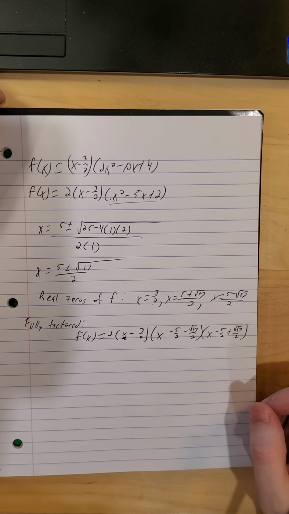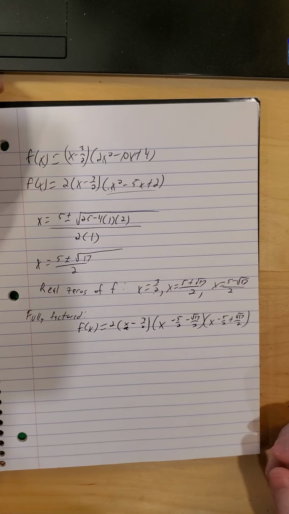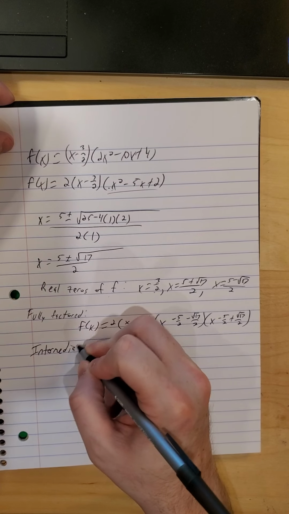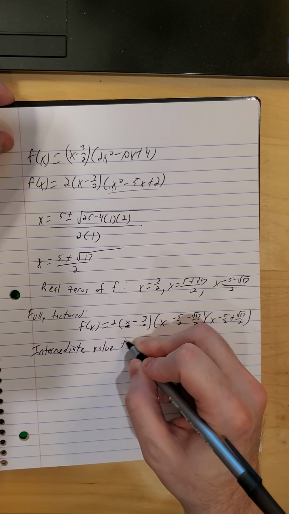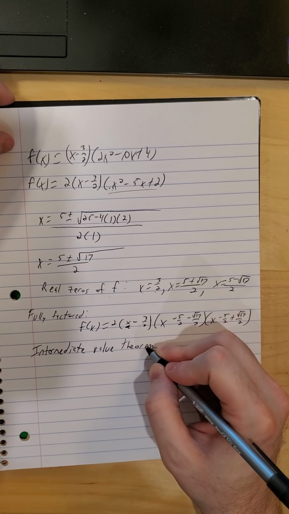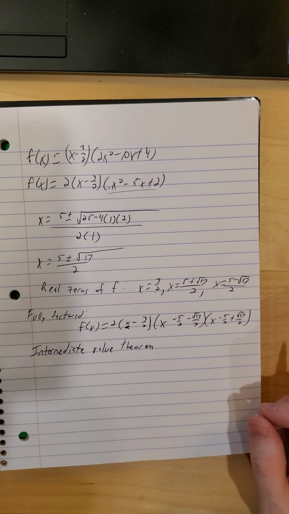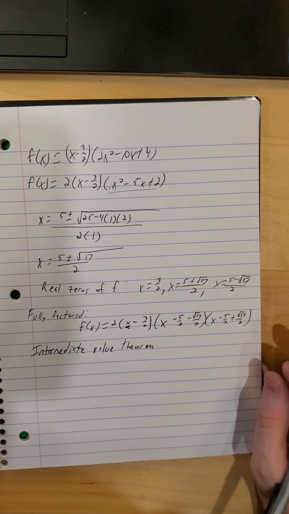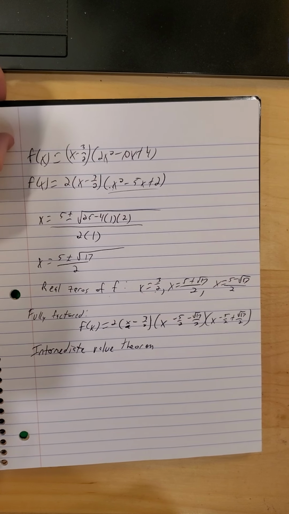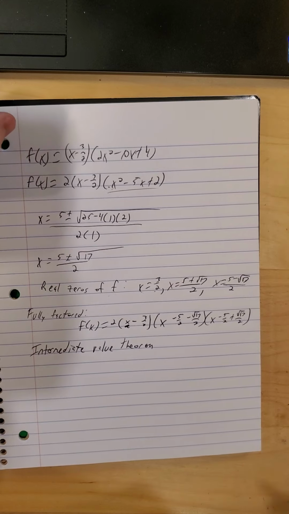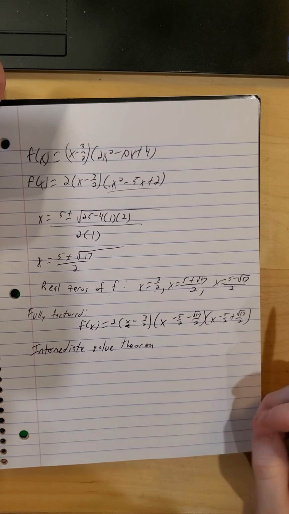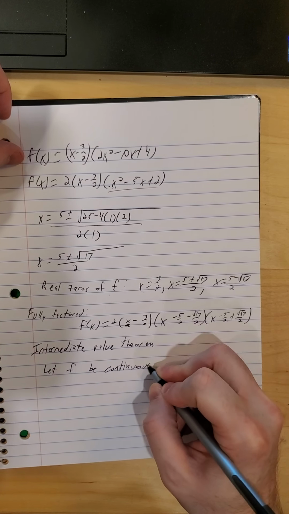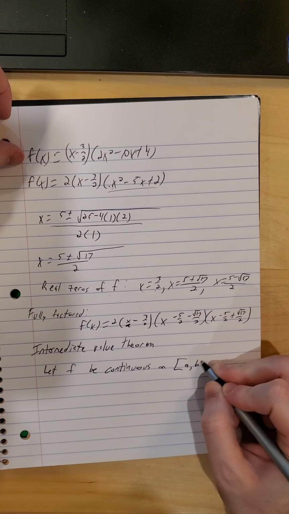Now, one other fun tool we have in this section is the intermediate value theorem. This is actually something that your calculator uses in its hardware when it's working with the graphs, when you're having to do calculations, for example, finding an intercept. Let f be continuous on [a, b].